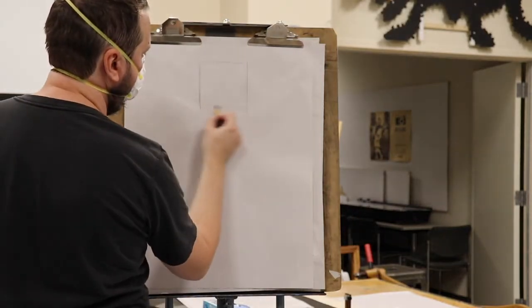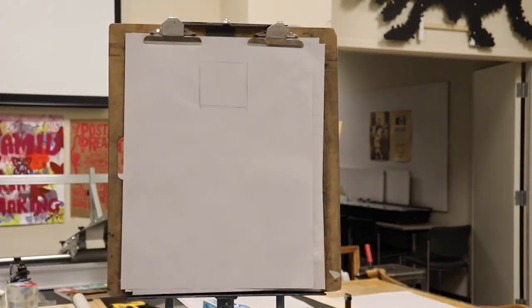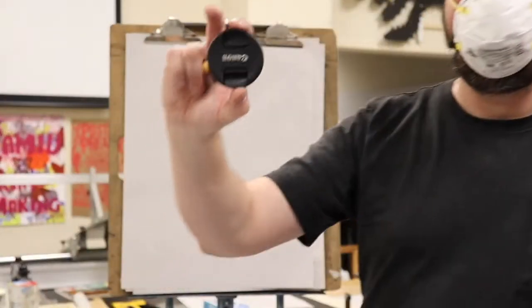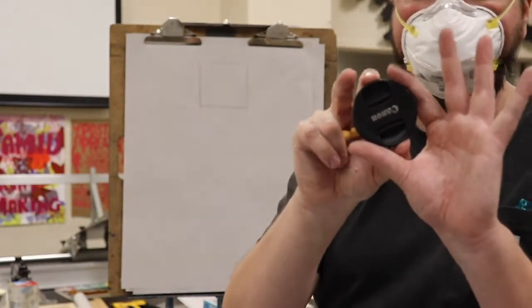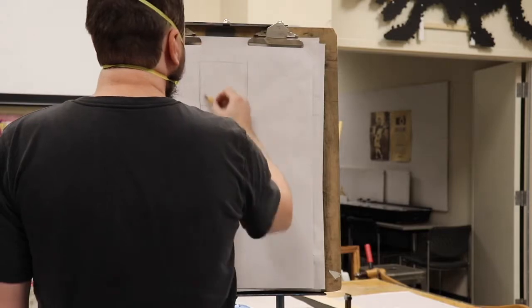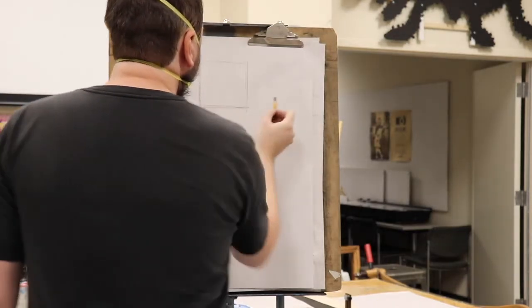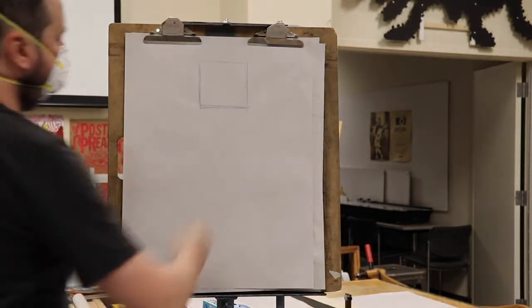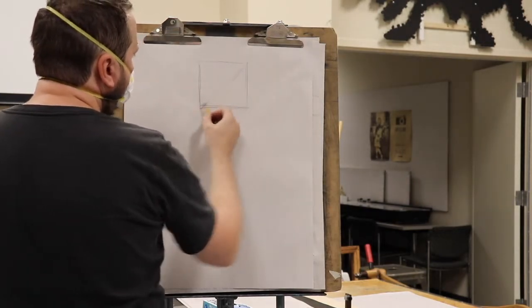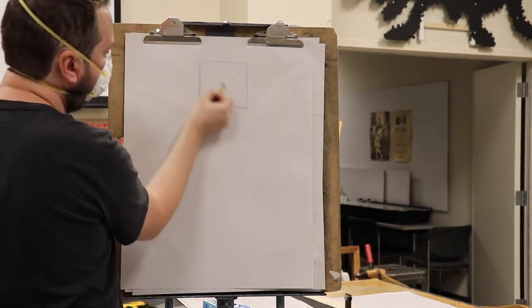Box, square. So we all know that a perfect circle will fit perfectly in a square, right? Before I draw that circle, I want to draw from corner to corner, like so.